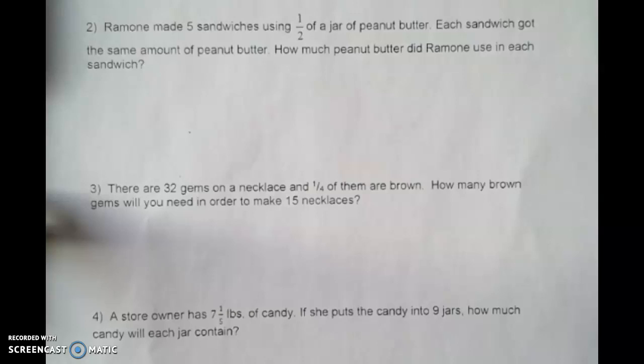In example 2, we're told that Ramon made 5 sandwiches using half a jar of peanut butter. If each sandwich got the same amount of peanut butter, how much peanut butter did Ramon use on each sandwich? Okay, so it's important to understand what we're doing here. We're taking a half a jar of peanut butter and we're spreading it equally, or dividing it, amongst 5 sandwiches. And so that's what we're going to do in this example.